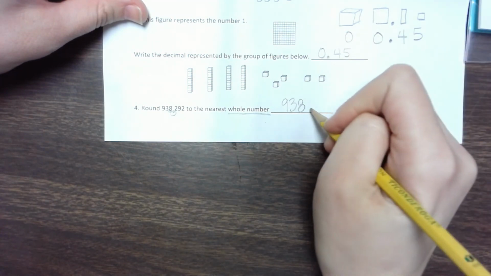We check what this needs to become. It's going to stay an 8, and we do not need to put anything after it because we're stopping at the whole number.